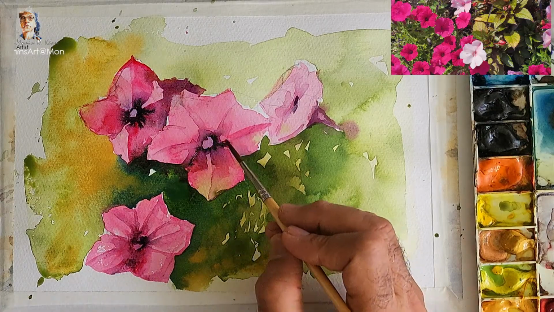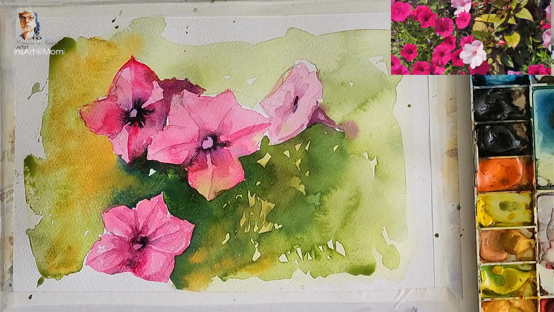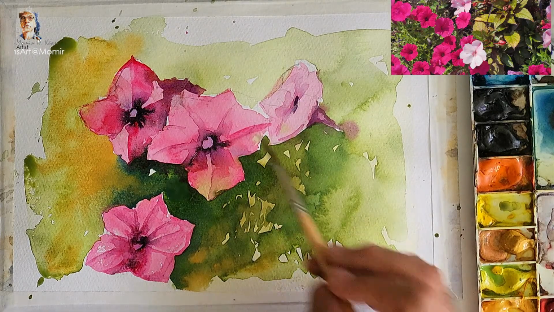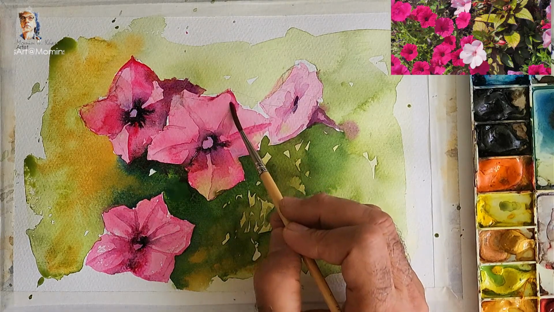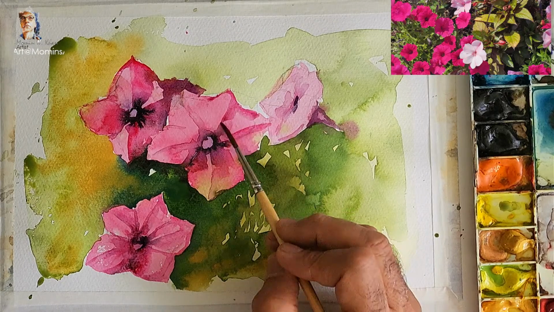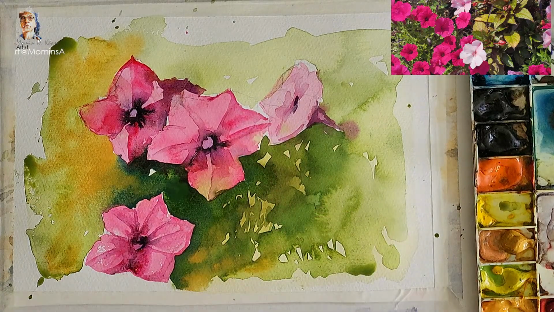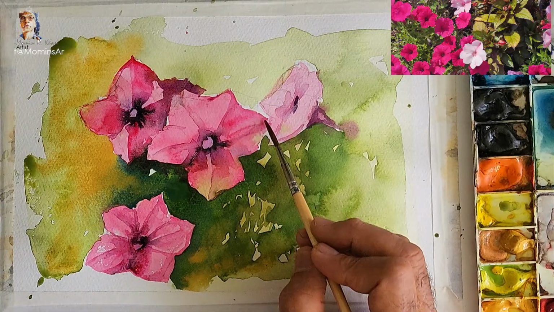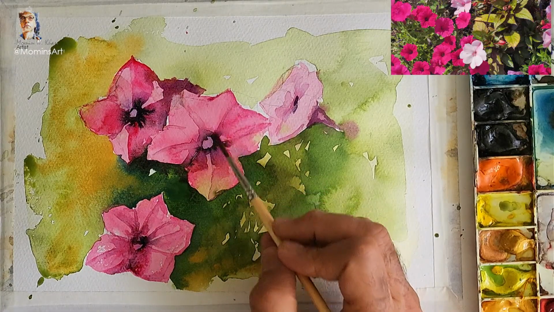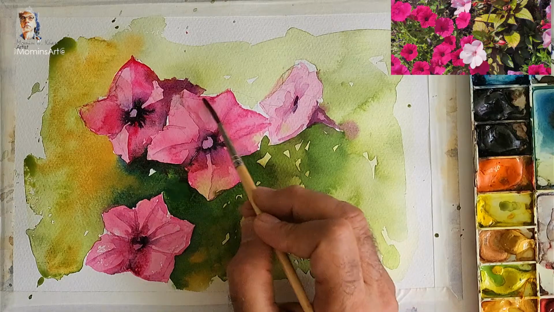keep it more like a loose and a little bit realistic look to the painting here. Let's put some more wash here, control more light.